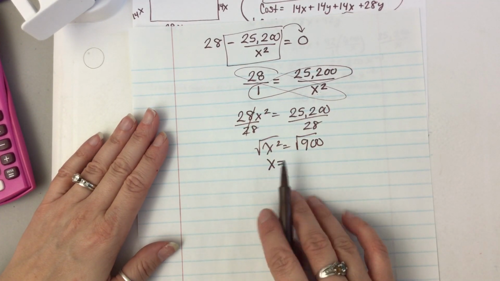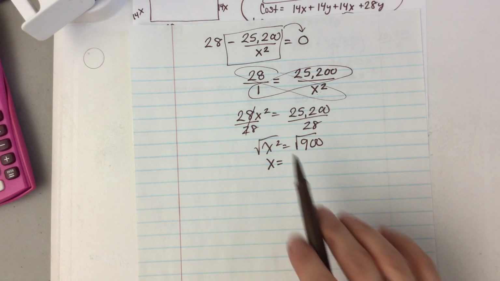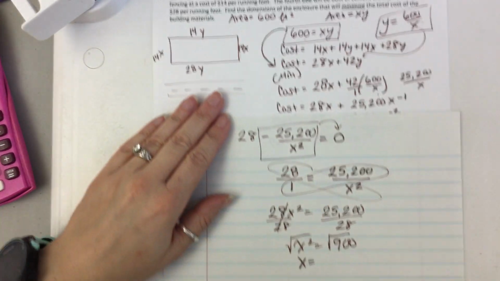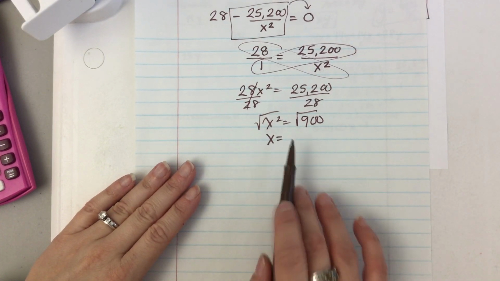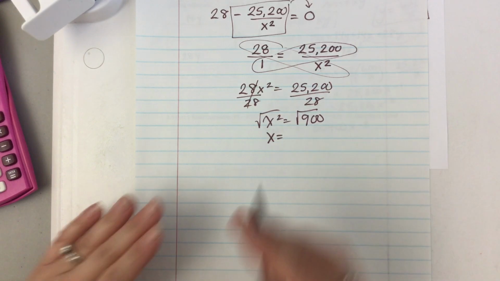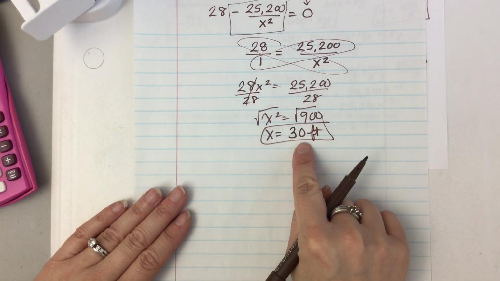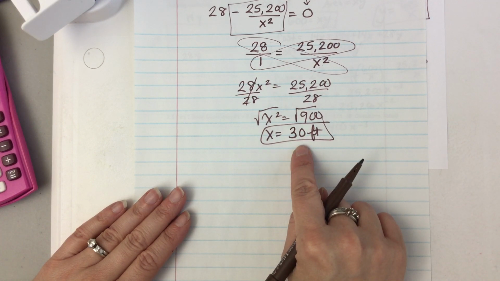Now, typically, because I'm canceling a power of 2, you would have to include both a positive and a negative. But in this case, our value of x is a dimension. We want to know how many feet this is. Well, you can't have a negative amount of feet. So in this scenario, we do only include the positive because only the positive would make sense. So x is 30 feet. That is the possible location where we might have a maximum or a minimum.